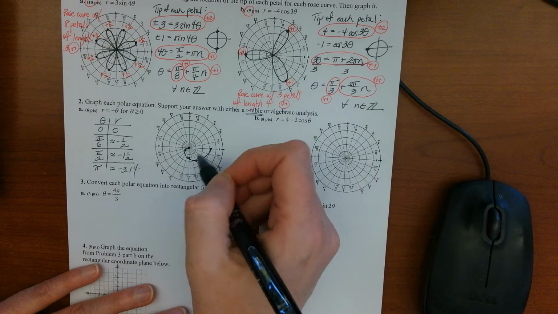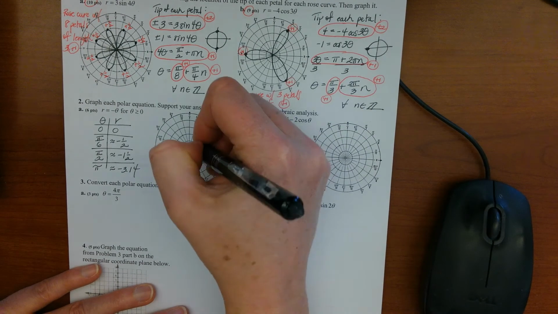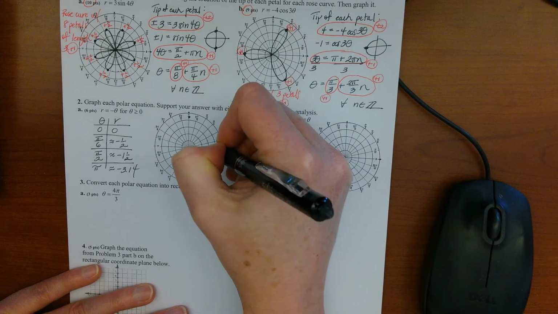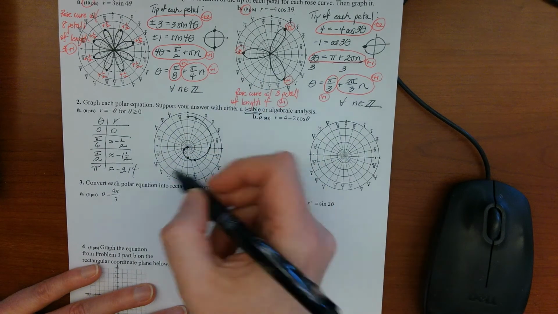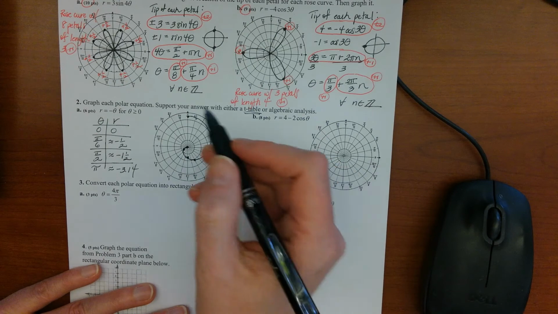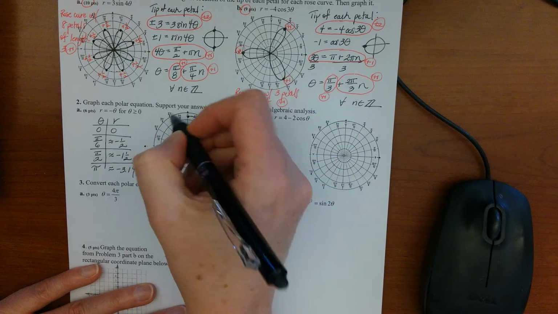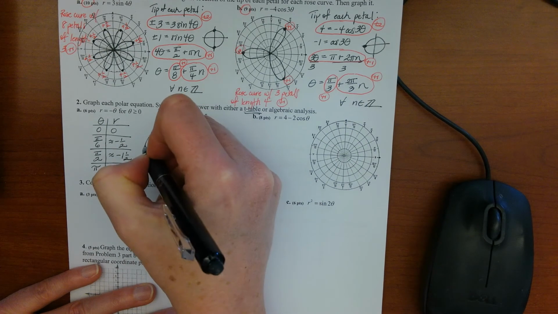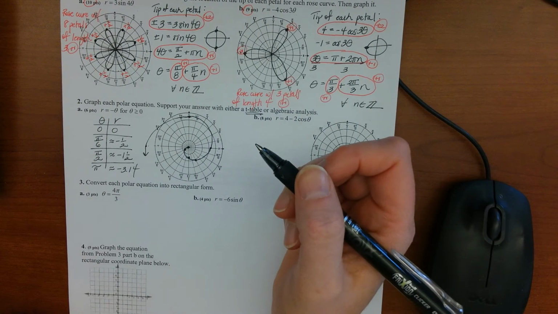Let's put in 3 pi over 2, so it'll be about -4.5. 1, 2, 3, 4.5. And then when you put in 2 pi, you'd get about -6.28, so 5, 6, and a little more. There you go, and it continues like that, so a little arrow at the end, okay?